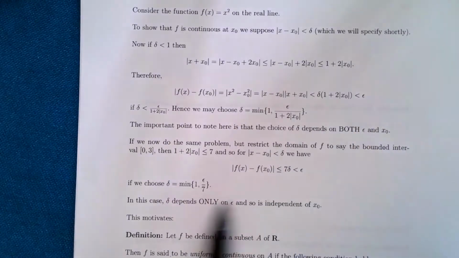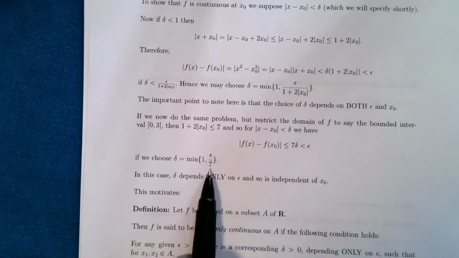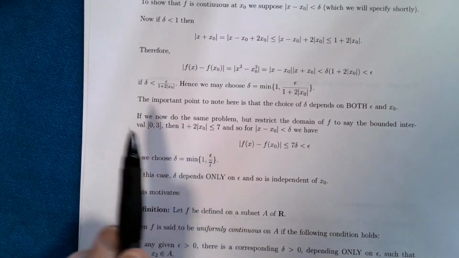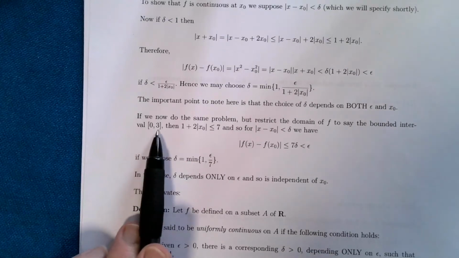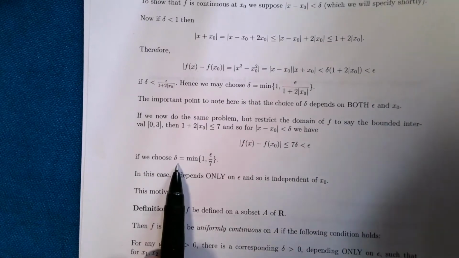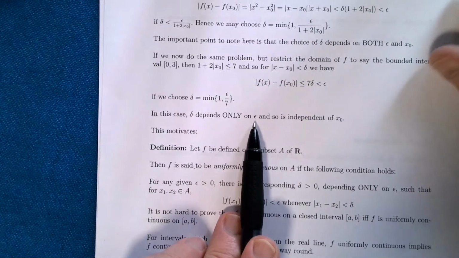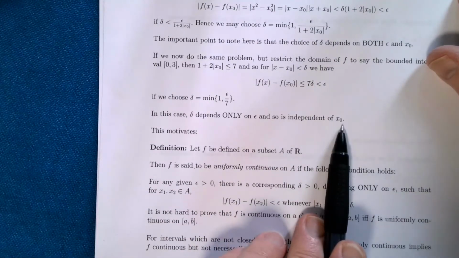And so my delta now is just the minimum of 1 and epsilon over 7, and it doesn't matter where my x naught is in this interval. The choice of delta is independent of my x naught. So in this case, delta depends only on epsilon. That means it's independent of x naught.